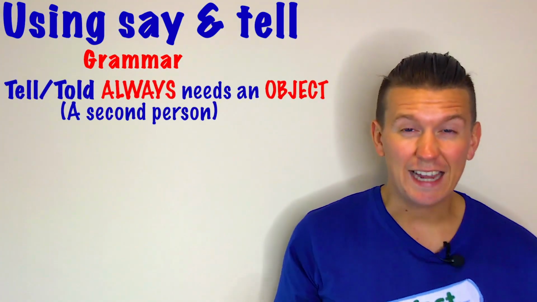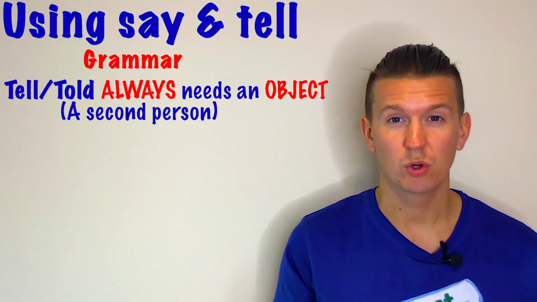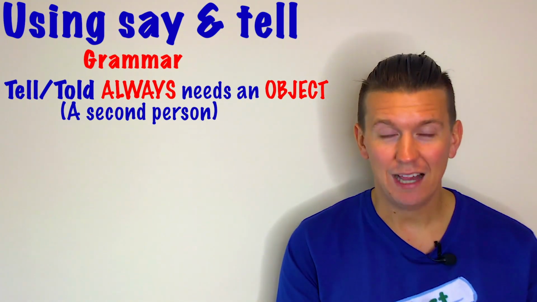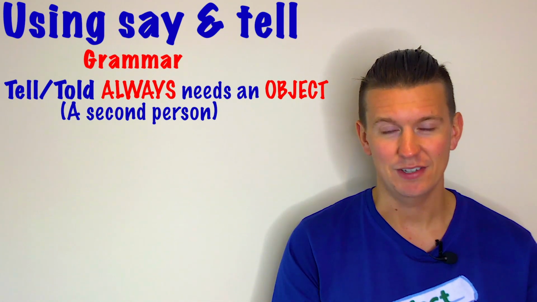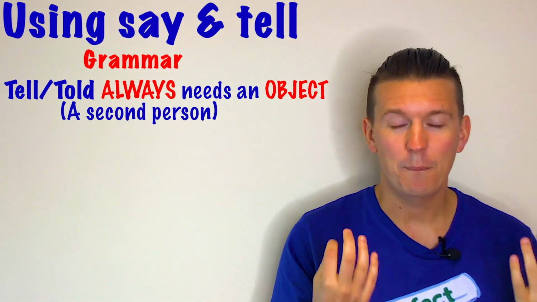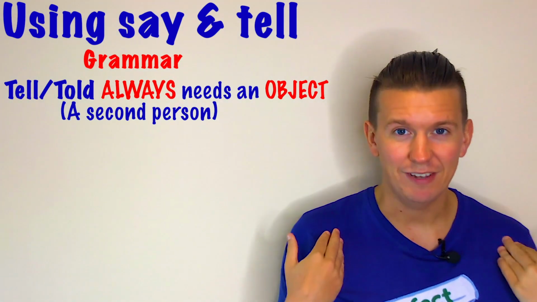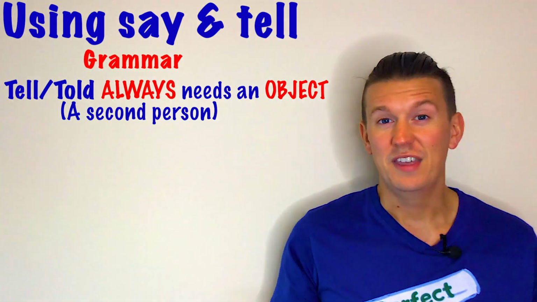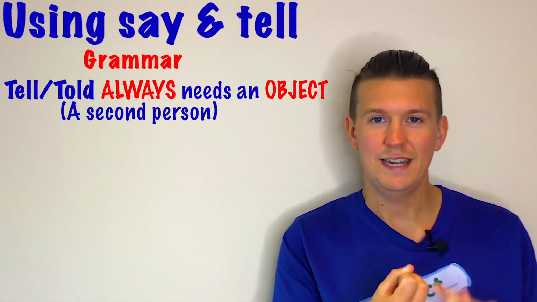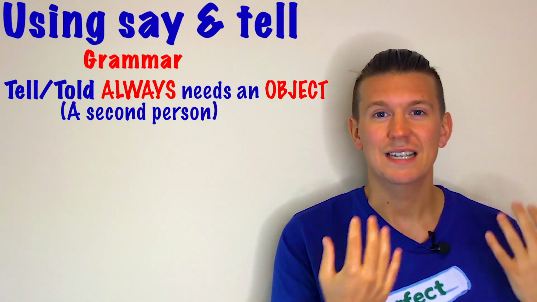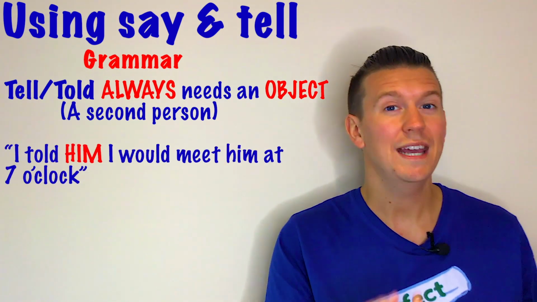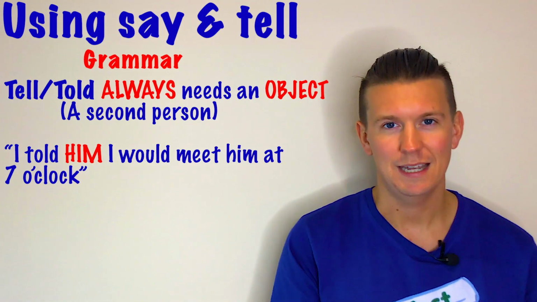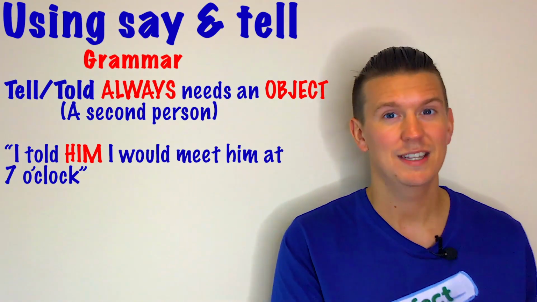And the second rule I want to go through, when using tell or told, you need a second person in the sentence. You need a person that is receiving the information. This can be a pronoun or a name, but there needs to be a second person in the sentence. I told him I would meet him at 7. The second person is him.